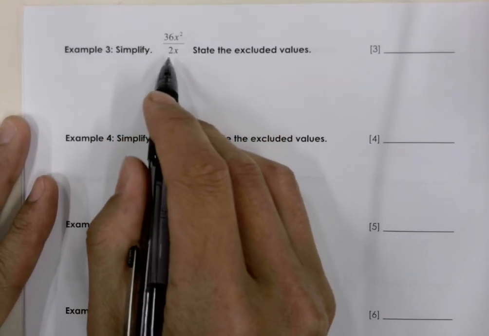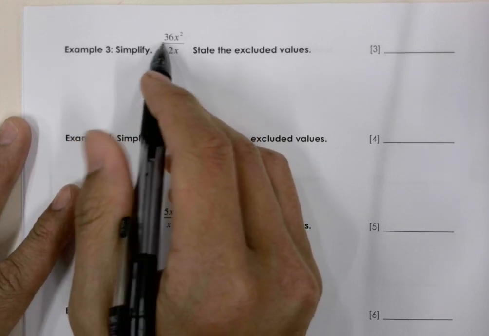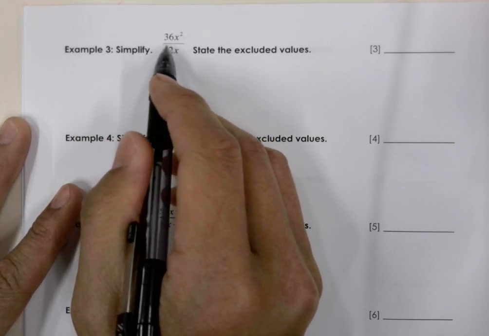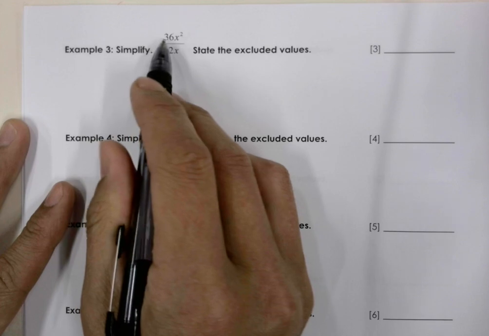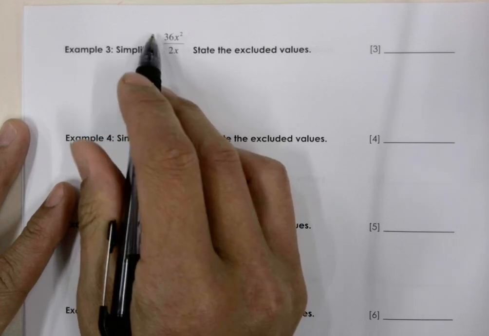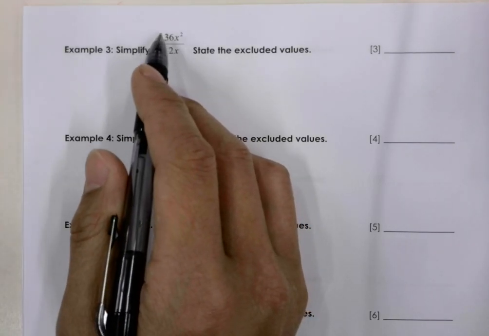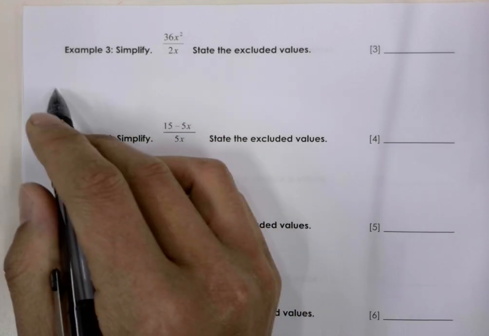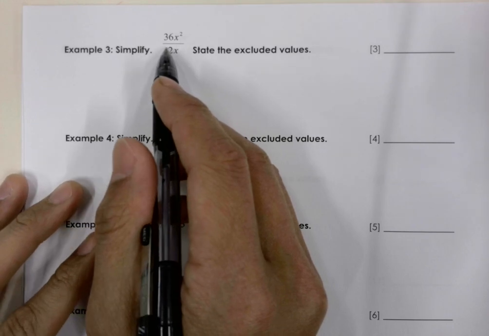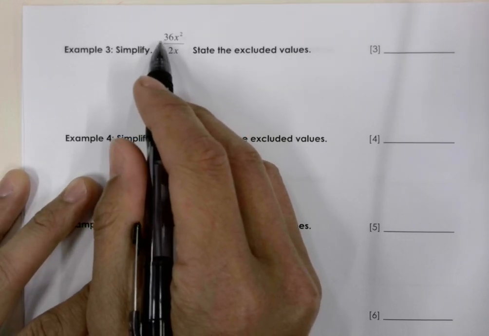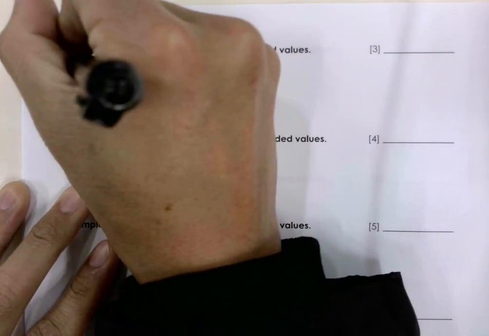So how can we do this? Well, you could see here we have a 2 times x in the denominator. So what we want to do is factor out a 2 from 36. Because if we factor out a 2 from 36, then we can cancel out the 2 in the numerator and the 2 in the denominator, because there'll be a factor of 2 in the numerator and a factor of 2 in the denominator. So we can cancel them out. And so you want to ask yourself, can 2 evenly divide 36? And yes, it can. So let's go ahead and do that.